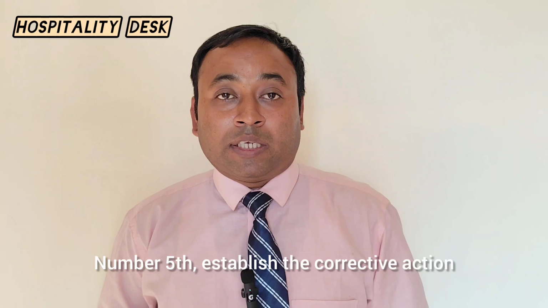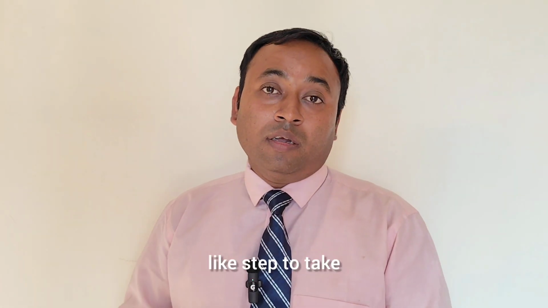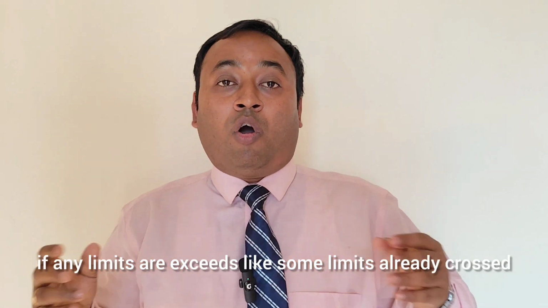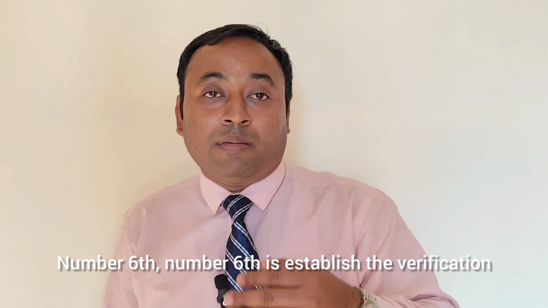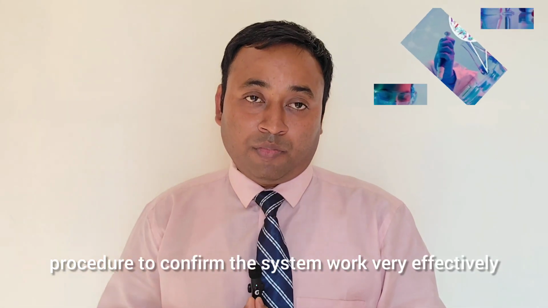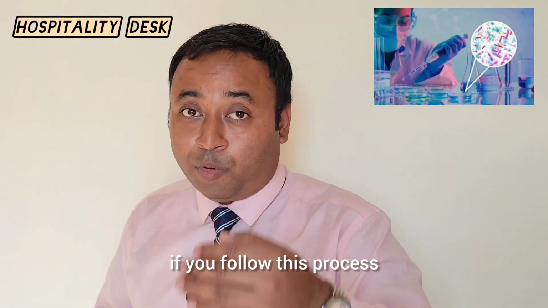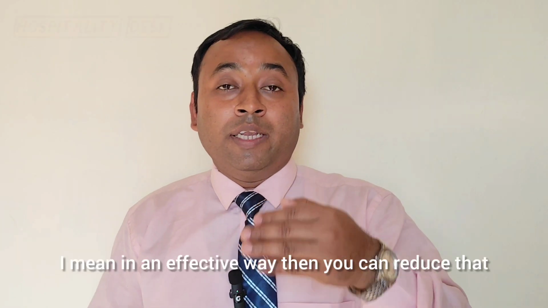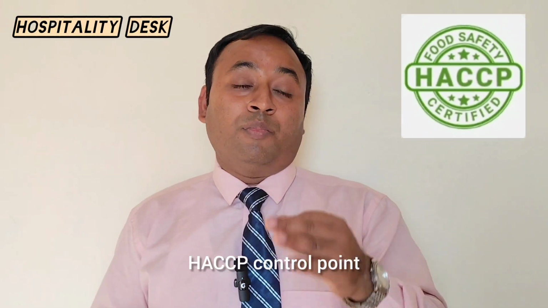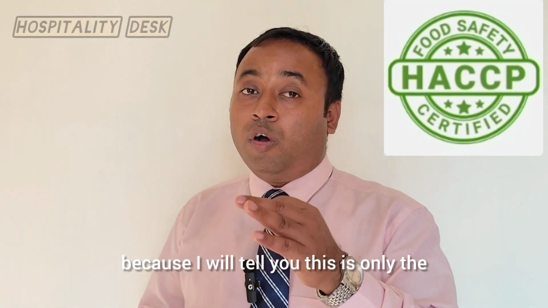Number 5, establish corrective action, like steps to take if any limits are exceeded, like some limit is already crossed, you have to take action on that. Okay. Number 6 is establish verification procedures to confirm the system works very effectively. So if you follow this process in an effective way, then you can reduce the hazard, because I'll tell you this is the only thing that is going to help you.